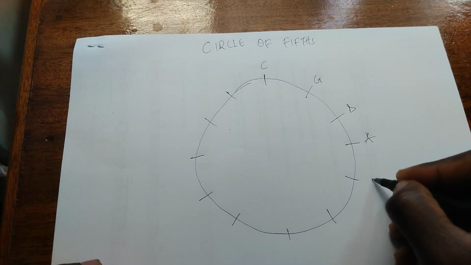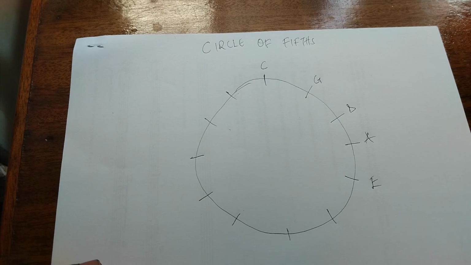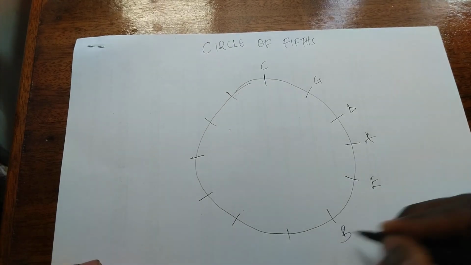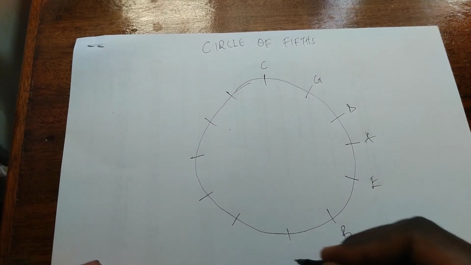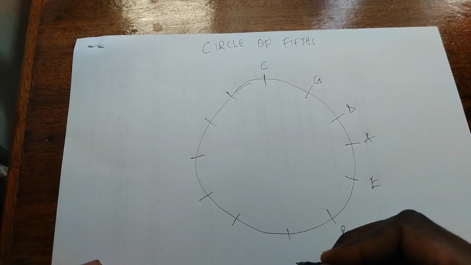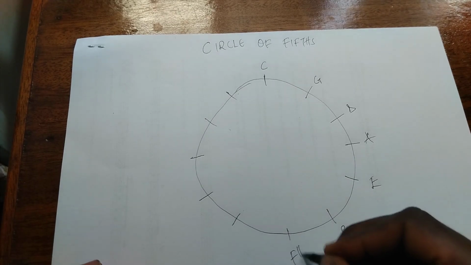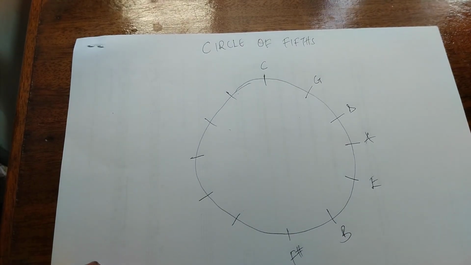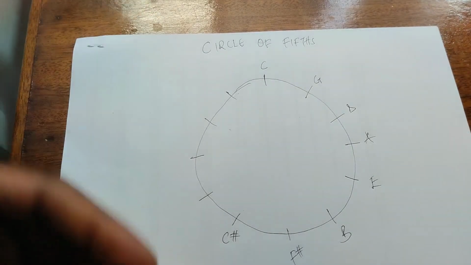Then we move to E. A perfect fifth above E is B. Then the perfect fifth above B is F sharp. Then the perfect fifth above F sharp is C sharp. So we have moved from C to C sharp.